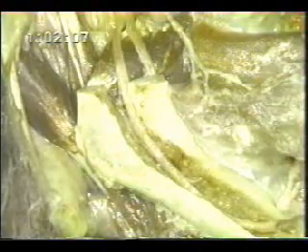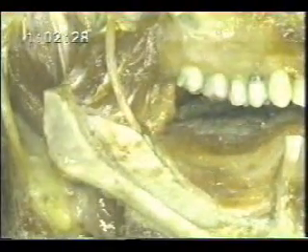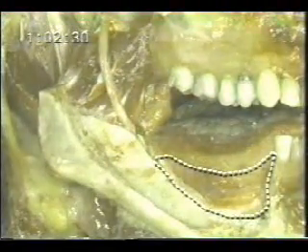Now we'll look at the lingual nerve. To follow it, we'll first remove the inferior alveolar nerve and the buccinator muscle. This brings us into the oral cavity. The lingual nerve passes close to the mandible. To follow its course, we'll remove this part of the mandible. We'll also remove the mucosa from the side of the tongue and the floor of the mouth.